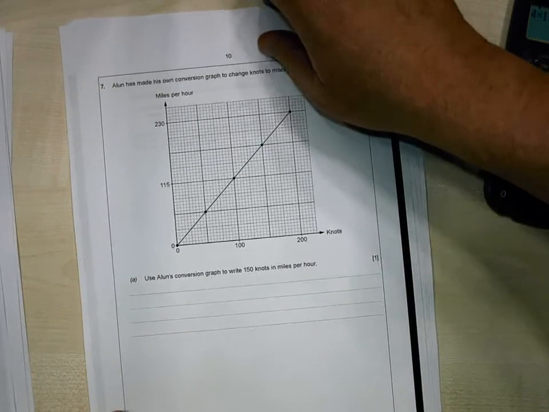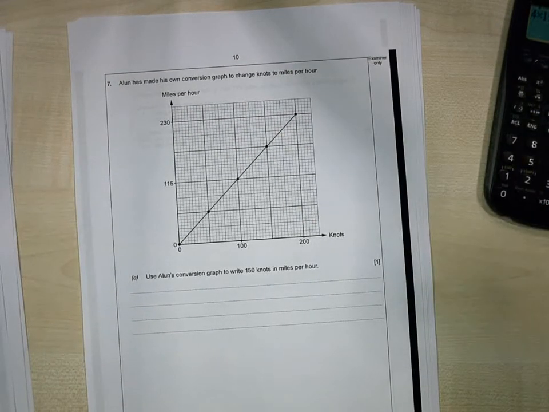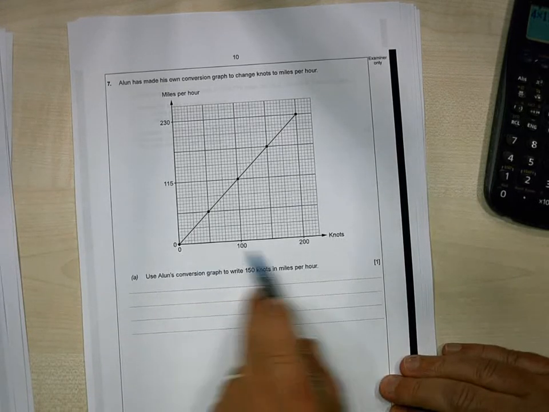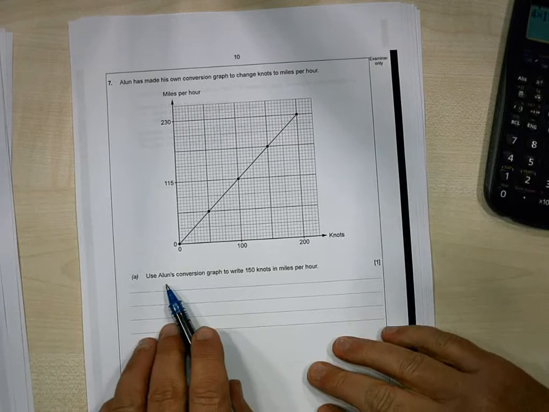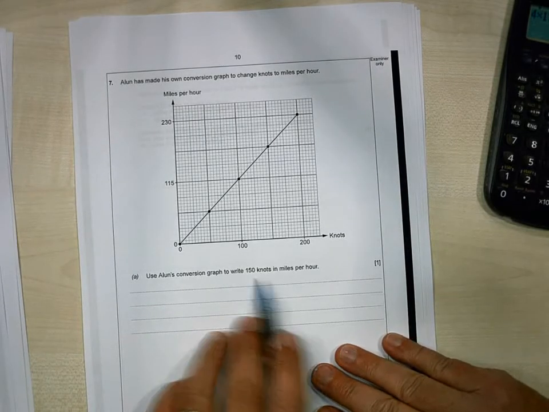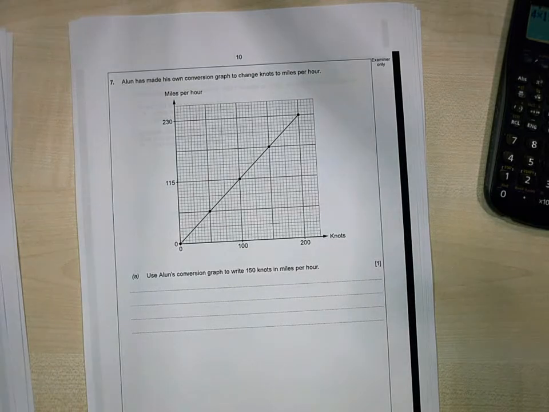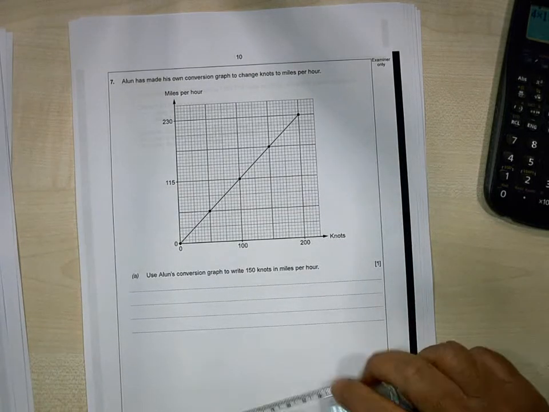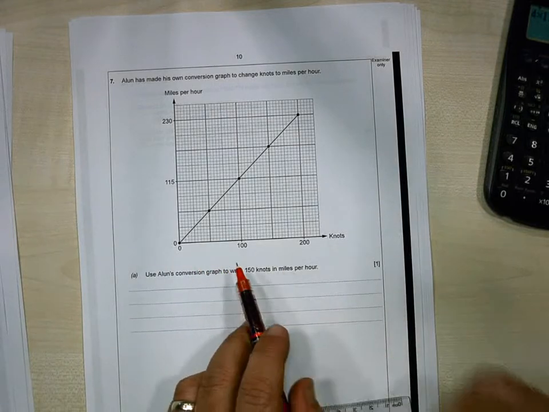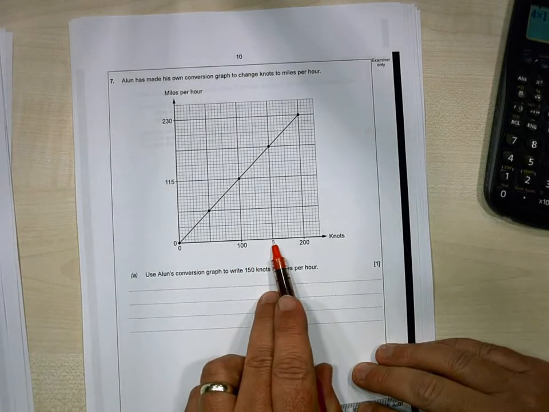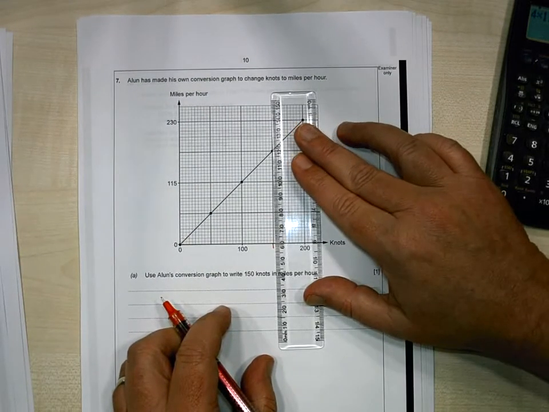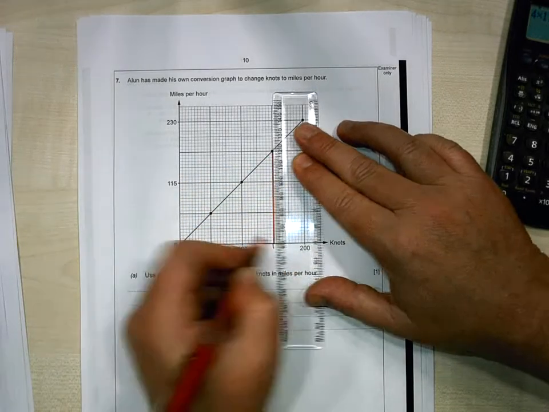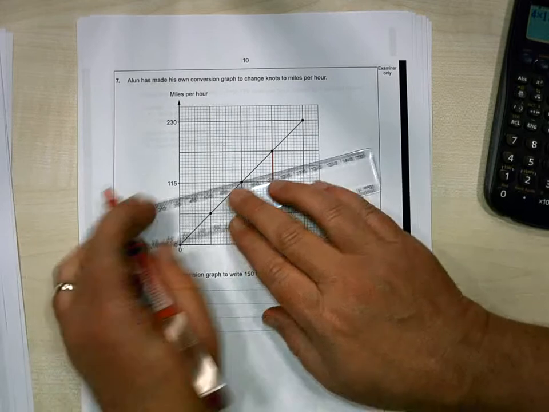Question 7. Alan has made his own conversion graph to change knots to miles per hour. So we've got knots going in this axis, miles per hour going in this axis. Use Alan's conversion graph to write 150 knots in miles per hour. Okay, so we are going to look at the graph. We've got knots going across. The axis for 150 is going to be halfway between 100 and 200. So I'm going to draw a line up the graph and read across.